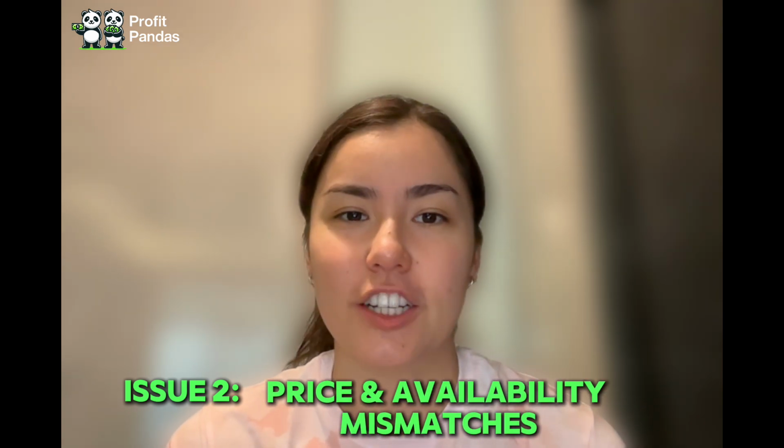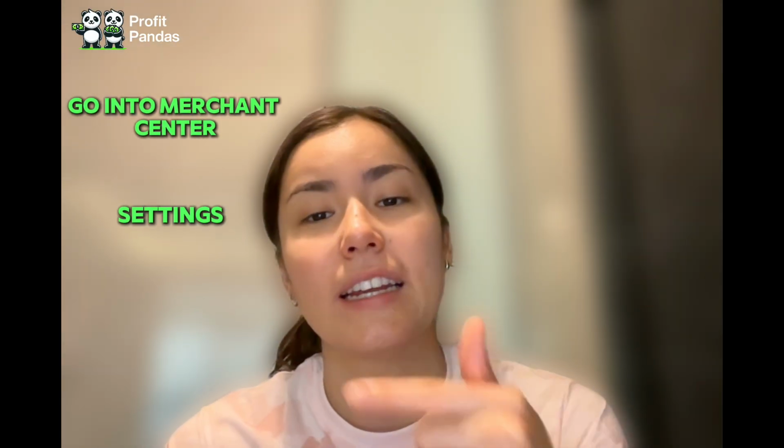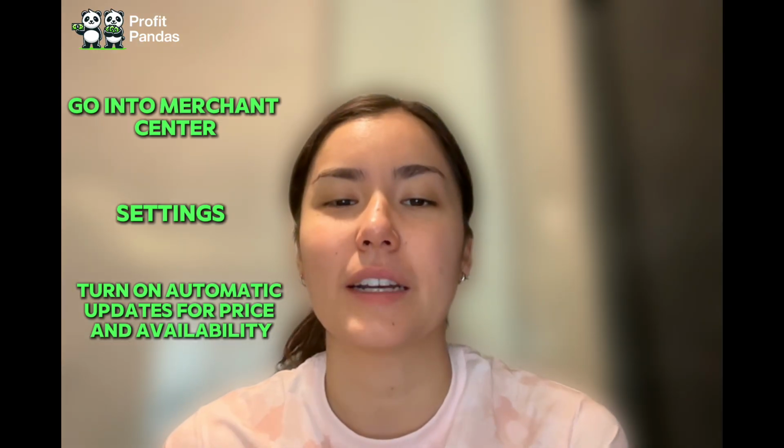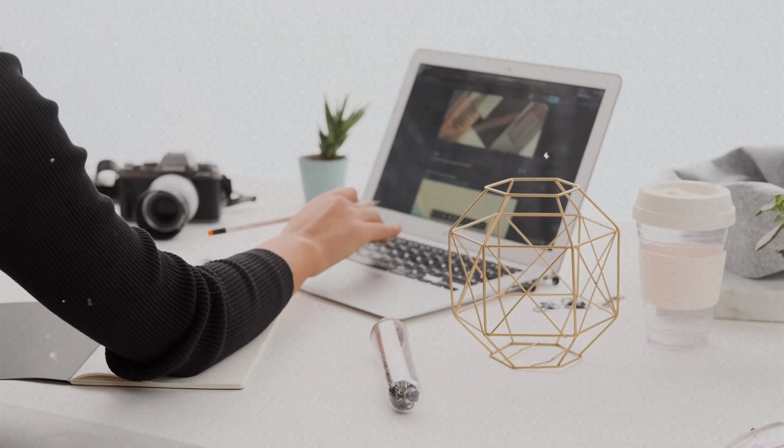Issue number 2, price and availability mismatches. Google crawls your website and compares the price and stock levels with your Merchant Center feed. If anything looks different, even by a few cents, your product gets disapproved. So what to do is go into Merchant Center, into Settings, and turn on automatic updates for price and availability. Double check any products with variants like size or color.